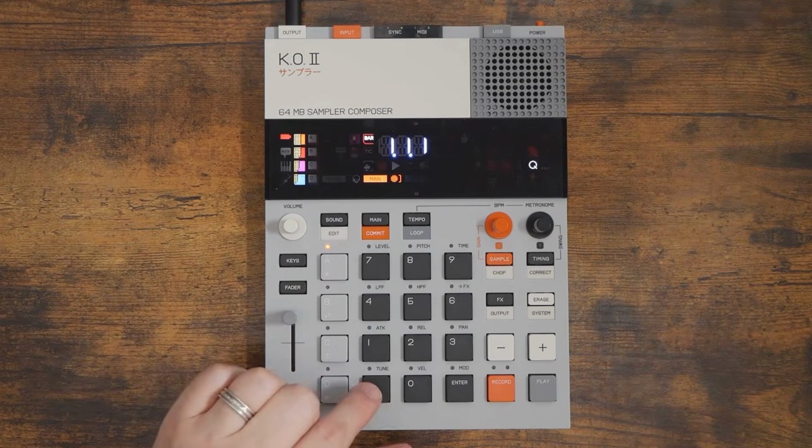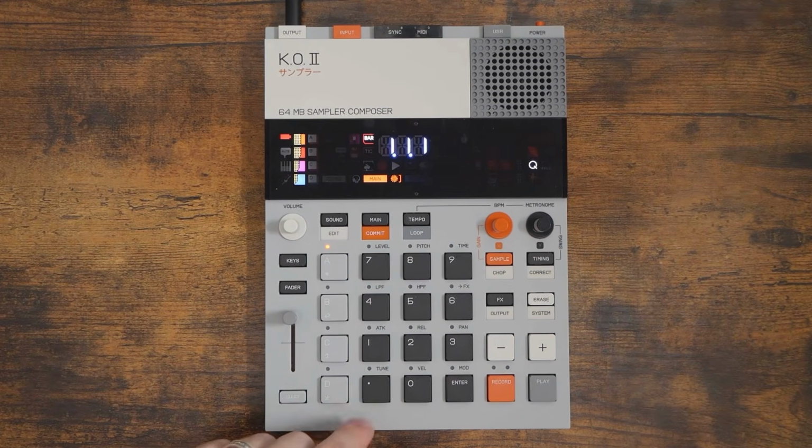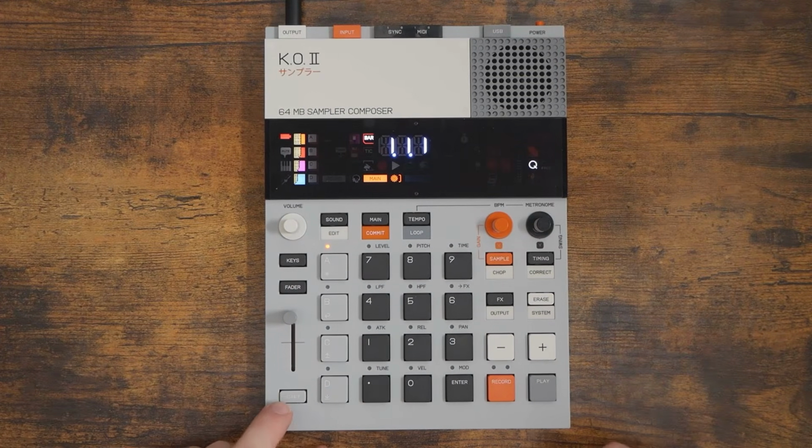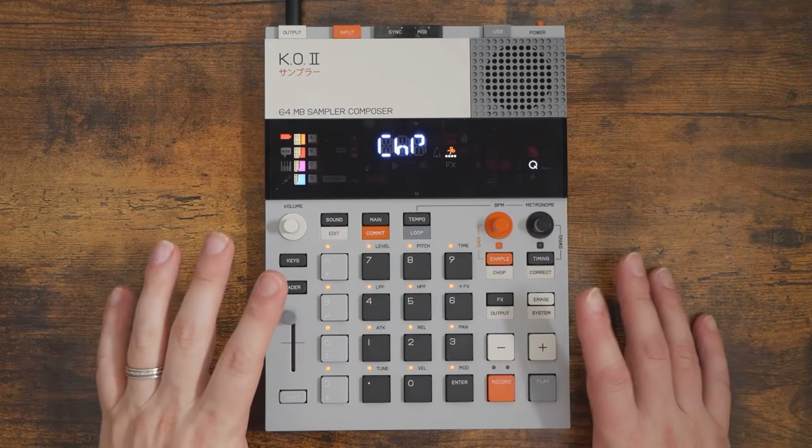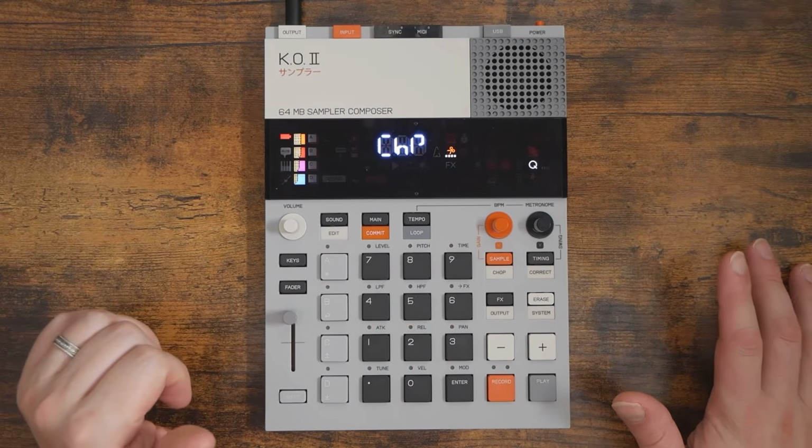I've got the sample selected. Right, that's the last sample I played. I'm in Group A right here. I can simply hold Shift and press Sample to enter Chop. I actually have not done this yet, so bear with me if I mess it up.